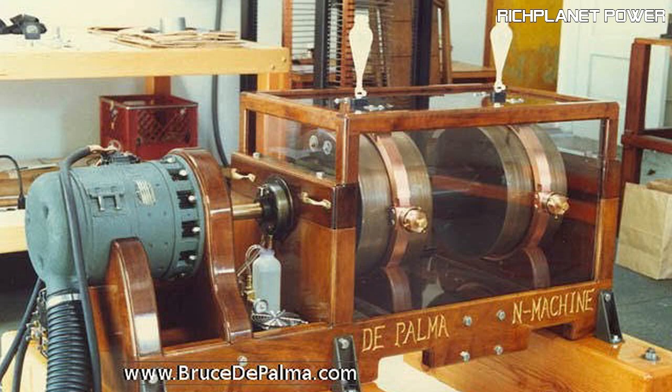If we just consider De Palma's later machine pictured here, it is possible to put two N machines, just like this part here, two of these on the same shaft.